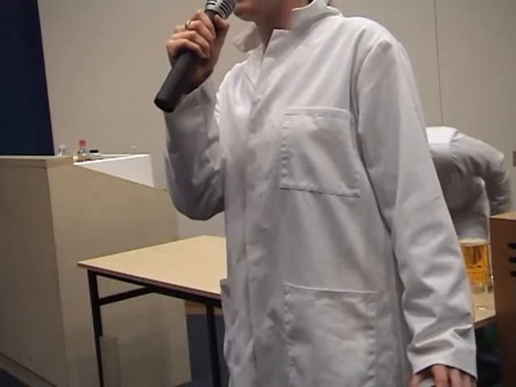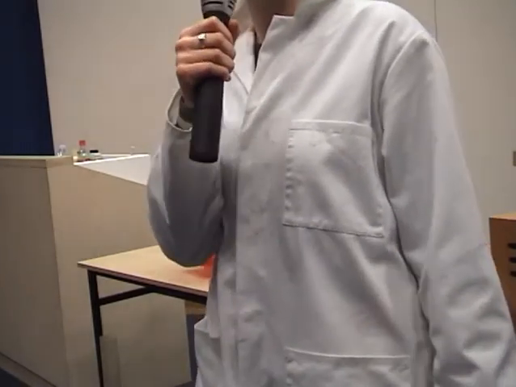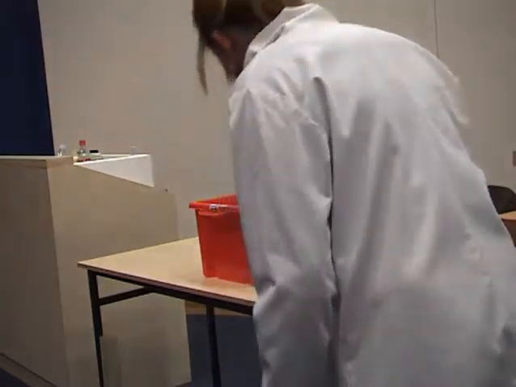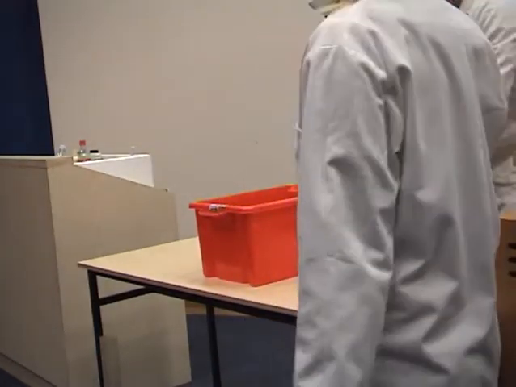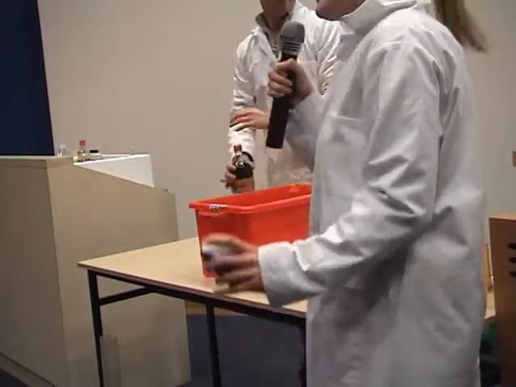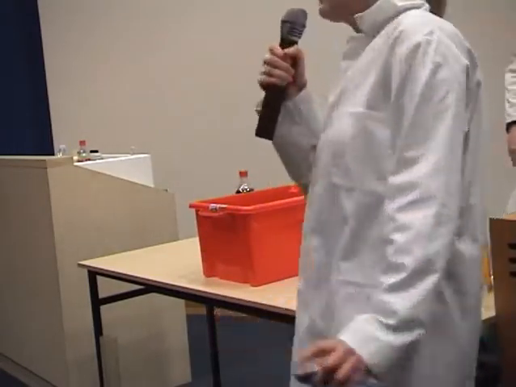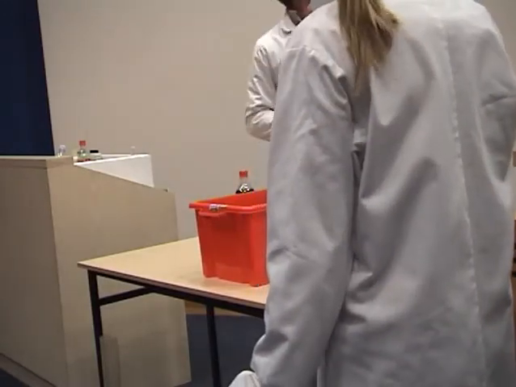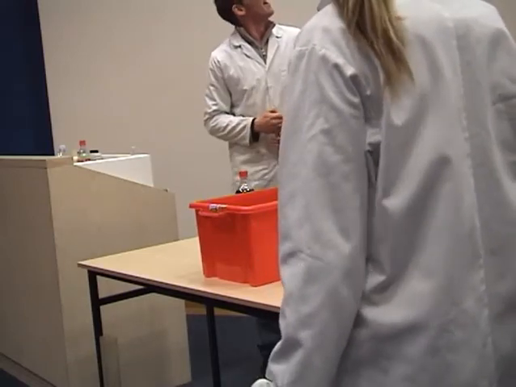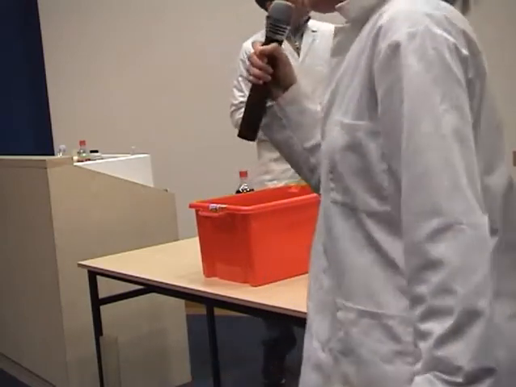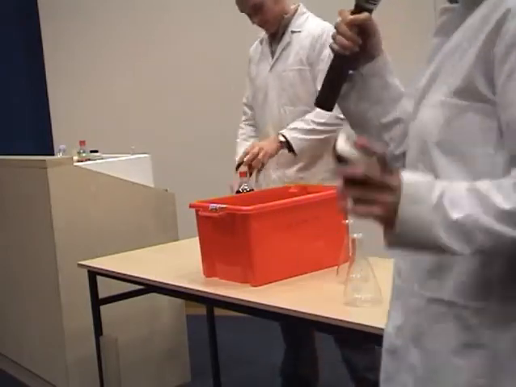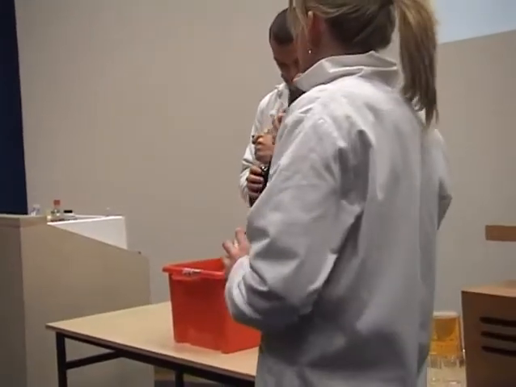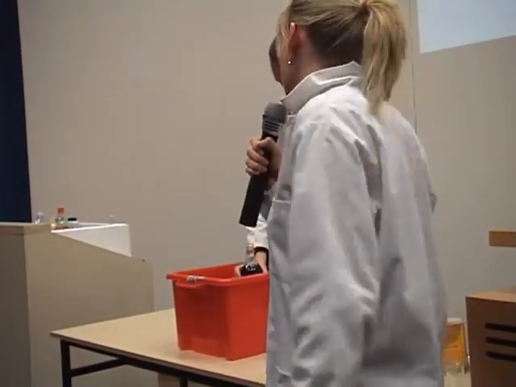Okay, so does anyone know what puts the fizz in Coke or any fizzy drinks? Carbon dioxide, very good. So, carbon dioxide is pumped into the bottle and it binds to the water molecules and forms a weak form of carbonic acid. Okay, so inside a bottle of Coke we have all the molecules of carbonic acid. Okay, and we'll just show you what happens if you put Mentos into it.